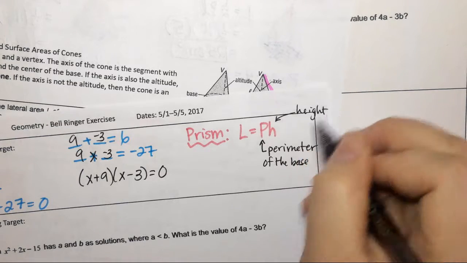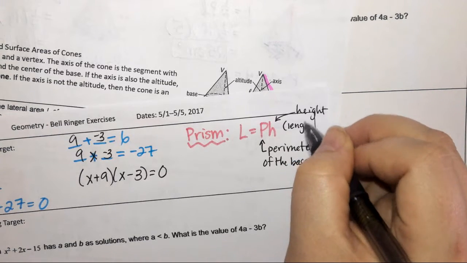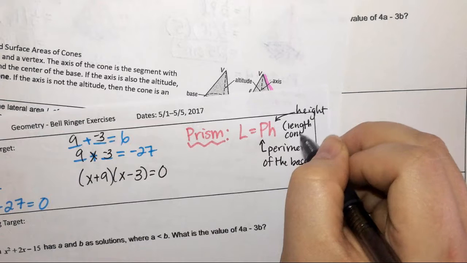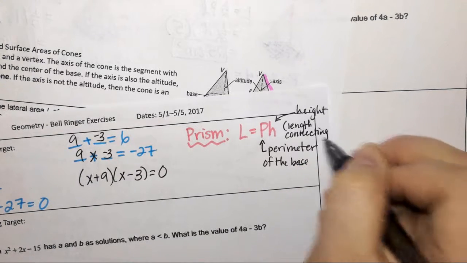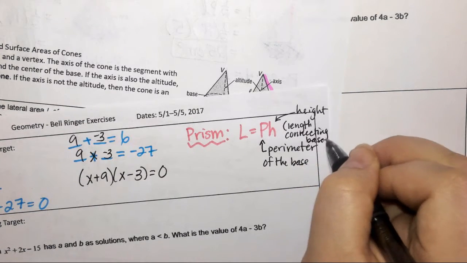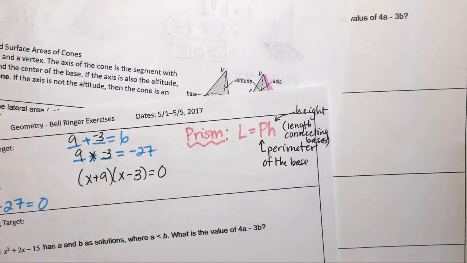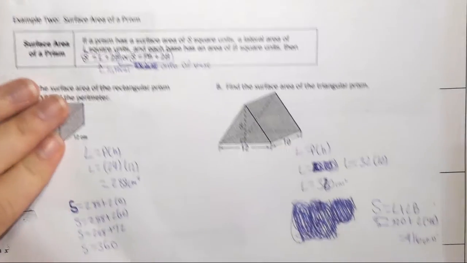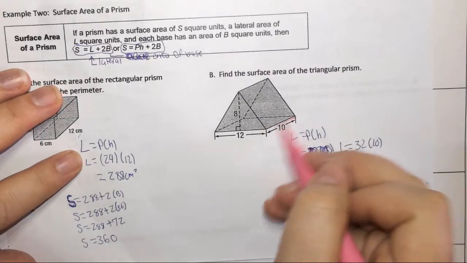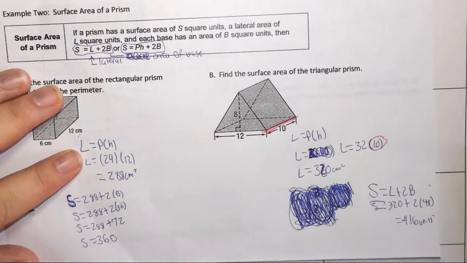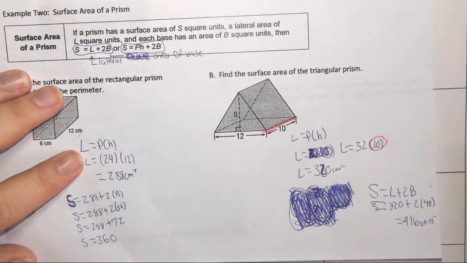It is, but she is correct. It is the length connecting the bases. Okay, Nick, can you hand me your notes from last Friday? That one with the soup can. Yep, that's the one. Okay, the reason you need to make that certain note about the H being the length connecting the bases is because we worked a problem last week where the height, the length connecting the bases, was 10. But a lot of people are very tempted to put 8 instead.